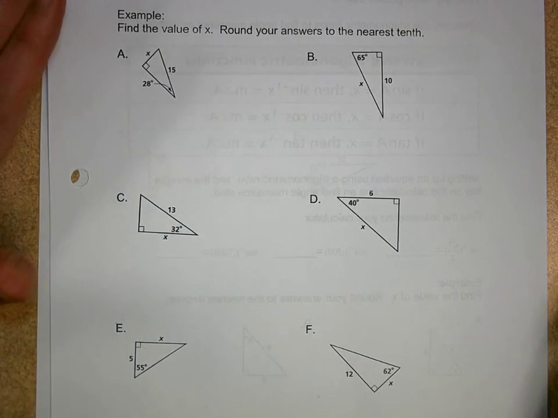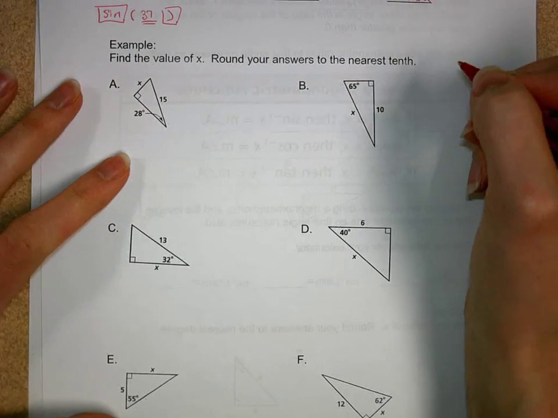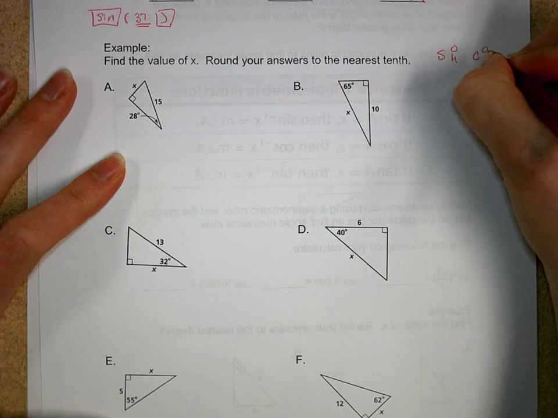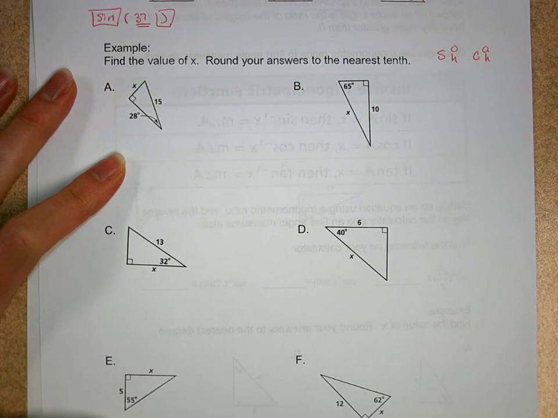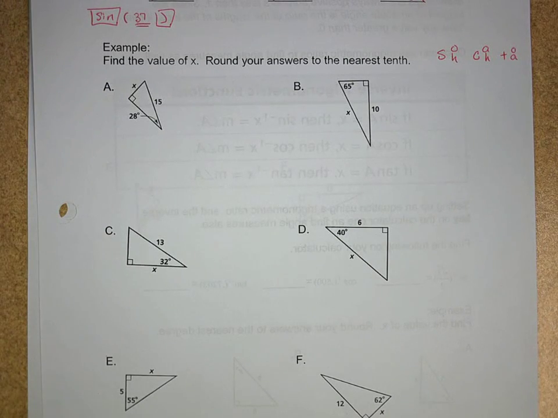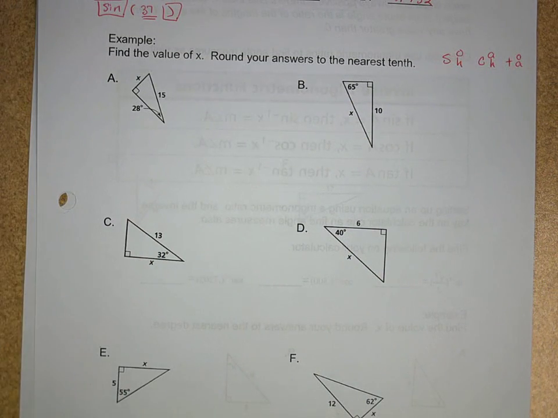So on the first one, how do I decide which ratio I'm going to use? Well, first of all, let's write over here so we can have a reference. Sine is opposite over hypotenuse, cosine is adjacent over hypotenuse, and tangent is opposite over adjacent. So it lets me know how to set up my equations. I also have it on the board in my room, but you're going to have these memorized before you take your quiz on Friday. If you're taking the quiz on Friday, some of you will have different dates.